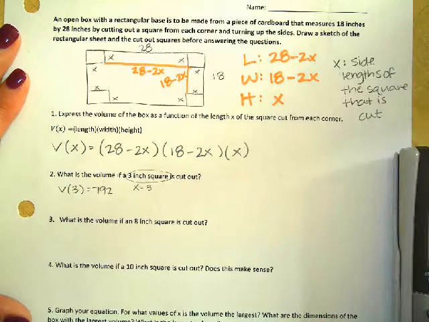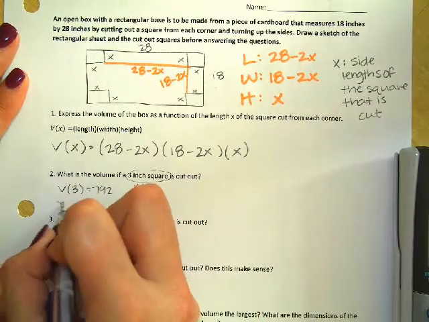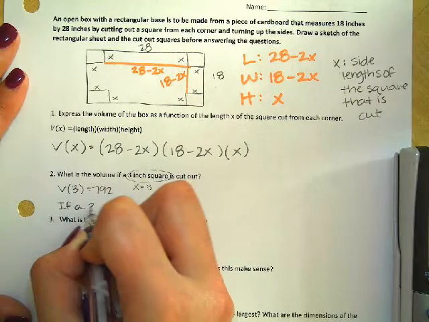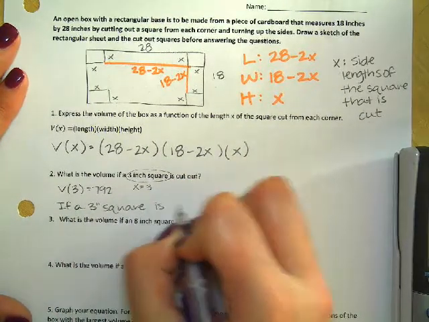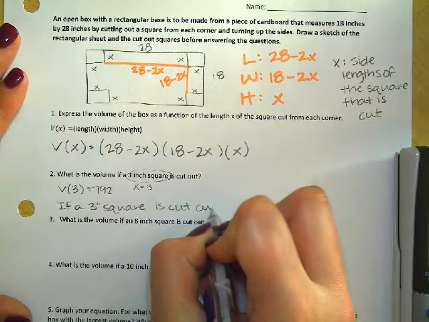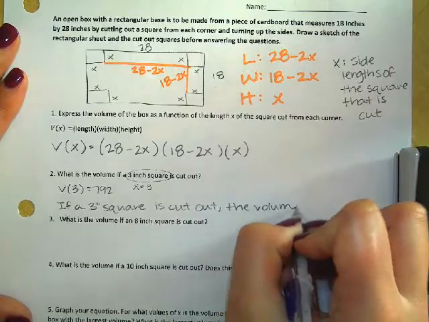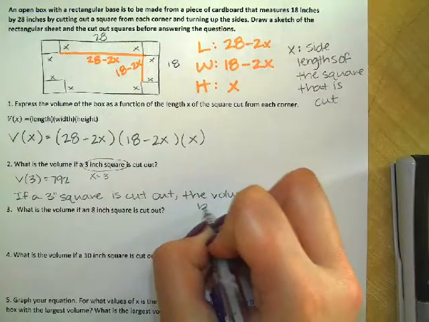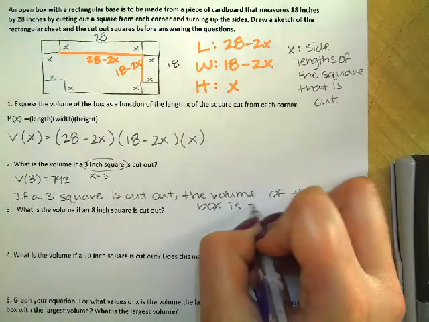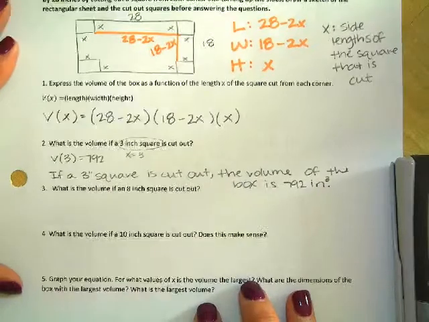And then my favorite part, story problems get story answers. If a 3-inch square is cut out, the volume of the box is 792 inches cubed. Making sure I have my units.